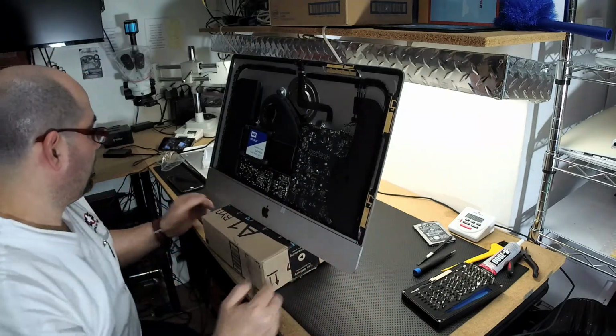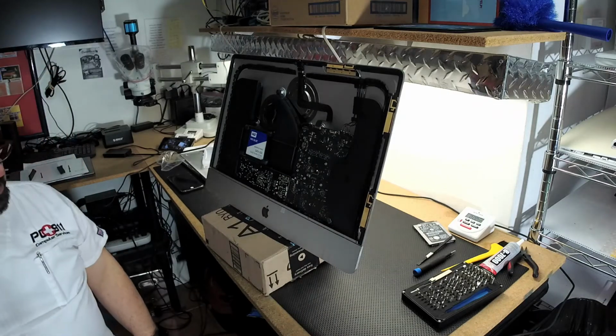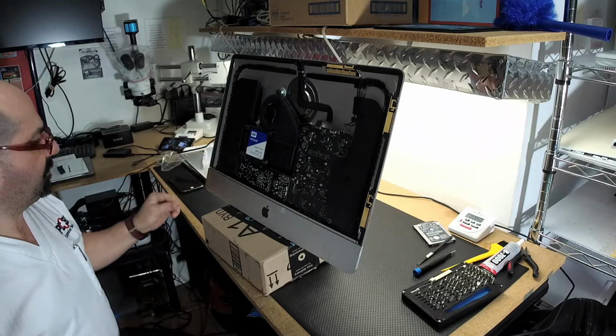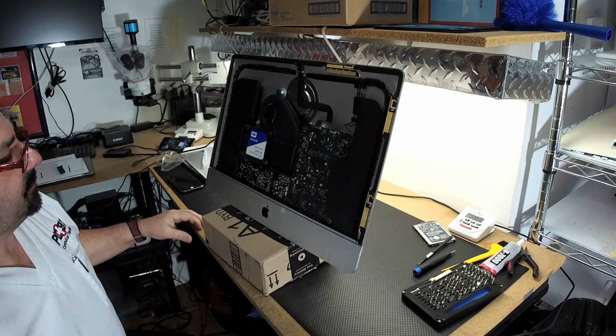That baby is clean. I'm going to go over and clean the glass. I'll do a quick shot with the phone, but that's pretty simple stuff.